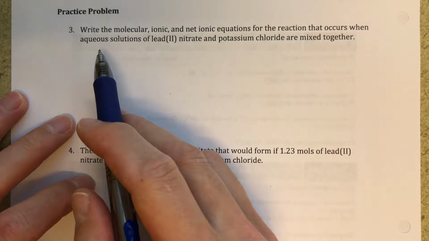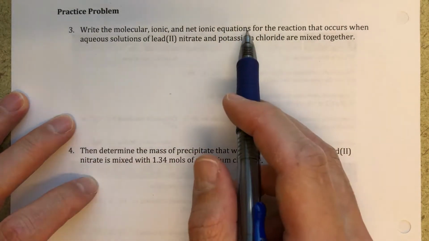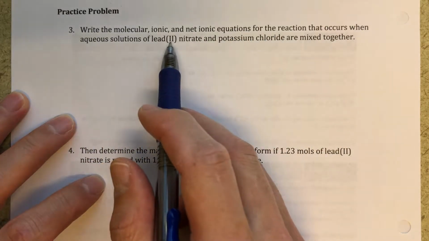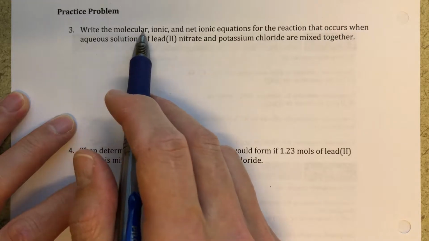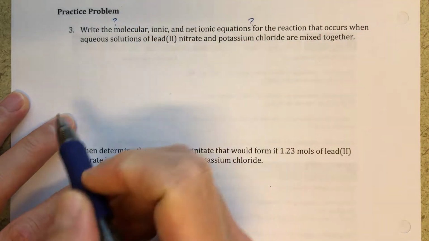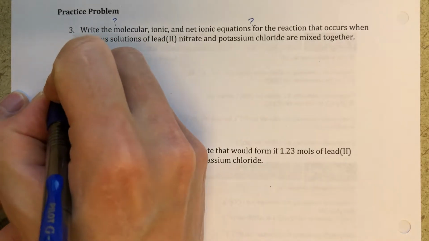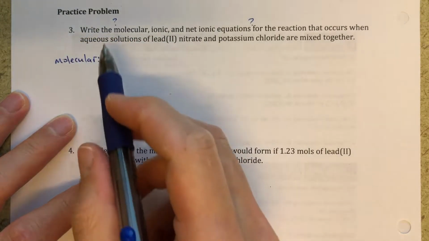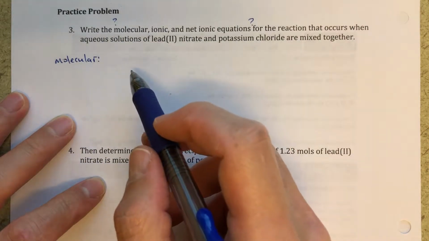The first thing that I would do for this question number 3 is read through and pull out the relevant information. We're asked to find molecular, ionic, and net ionic equations. These are the questions that we're supposed to answer. I might write, molecular first over here. That's going to be number 1. Then we'll do the other ones from there.